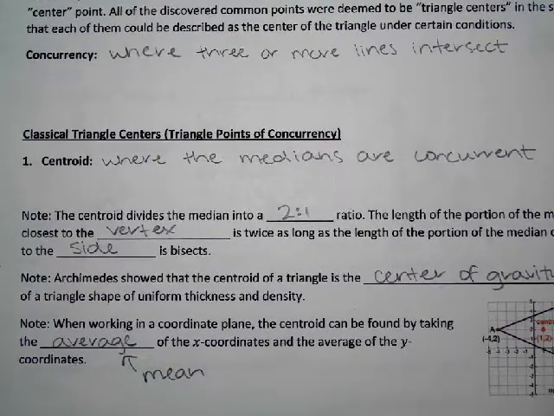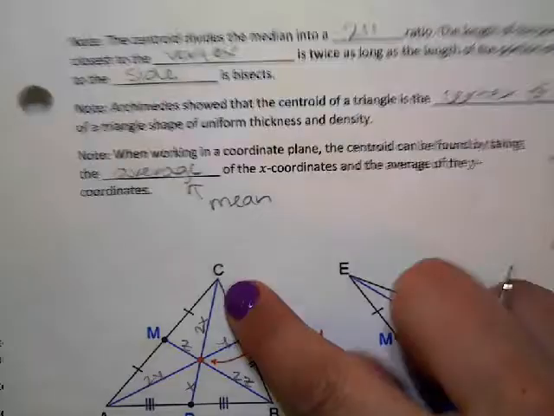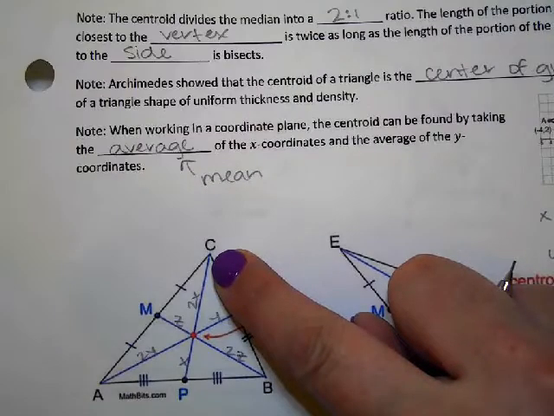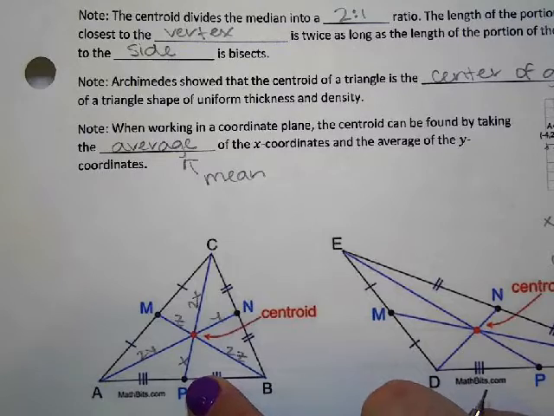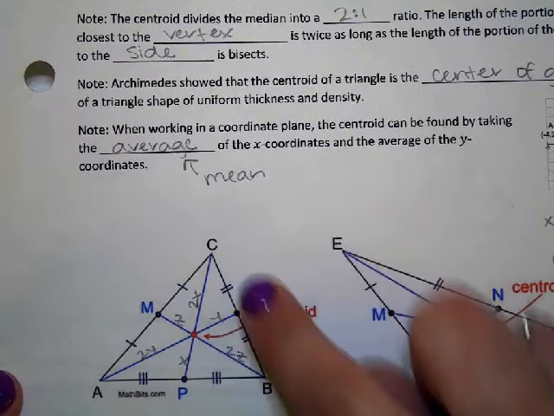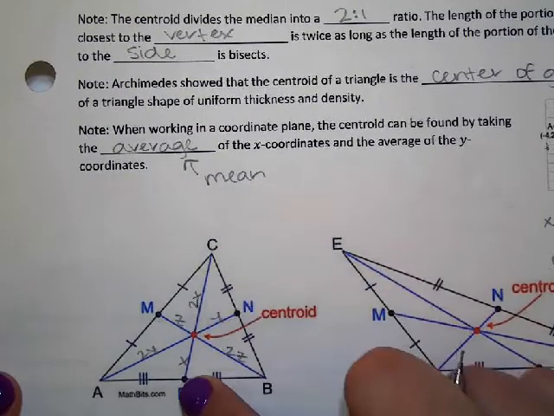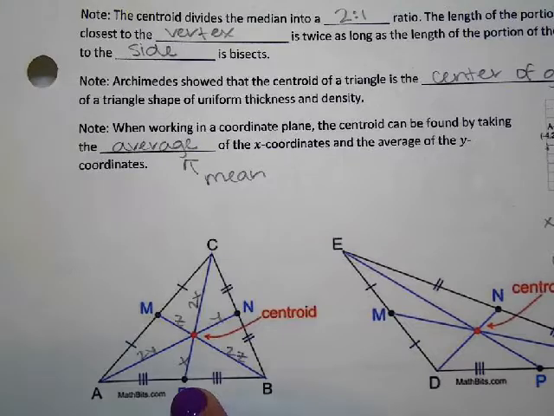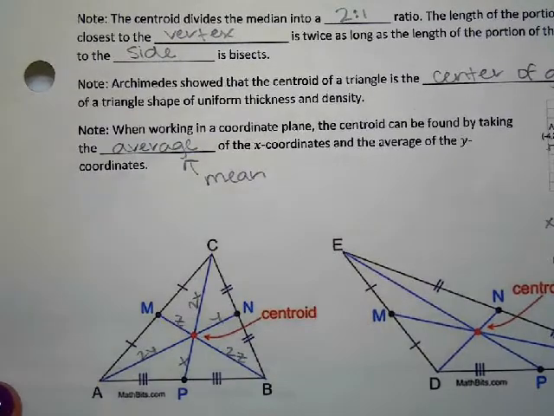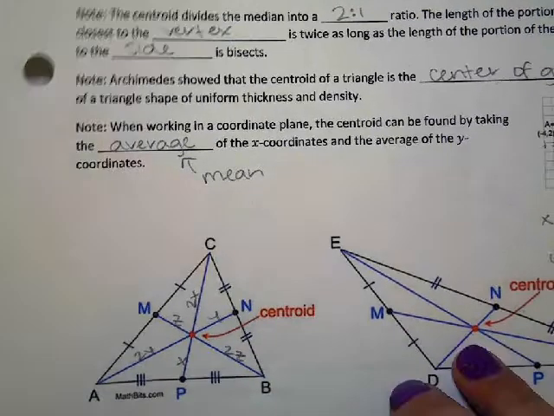Medians go from the vertex of the triangle to the opposite side, and they cut the side in half, which in geometry we call bisecting. Bisecting means you cut it perfectly in half. So that's how you know what a median is. It goes straight to the other side. It doesn't necessarily cut it perpendicularly. It just runs into the other side and cuts it in half. So that's what a median is.